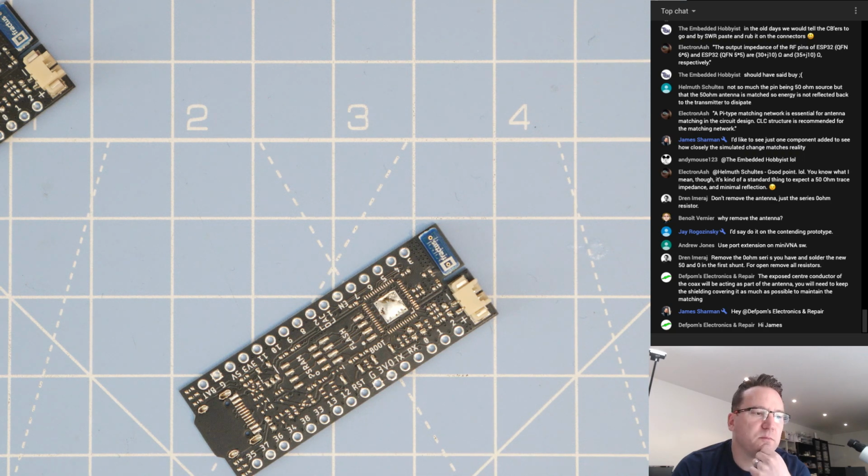So I'm not trying to be difficult. I'm totally confused. What does adding a 50 ohm resistor?